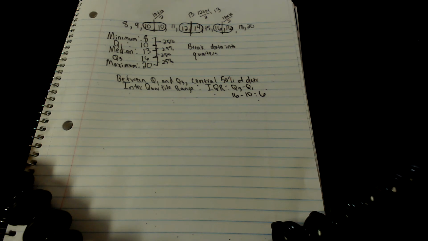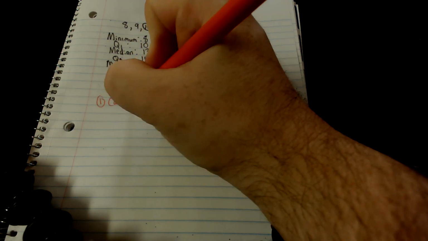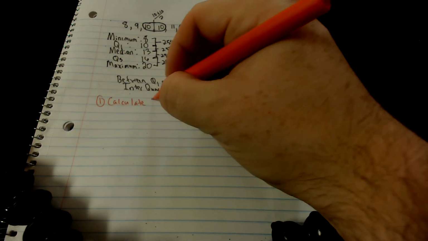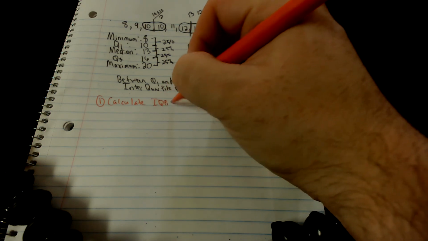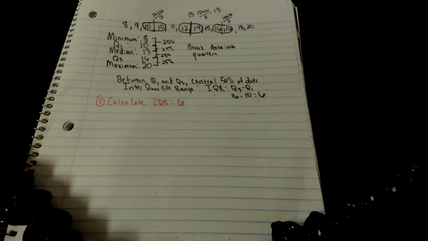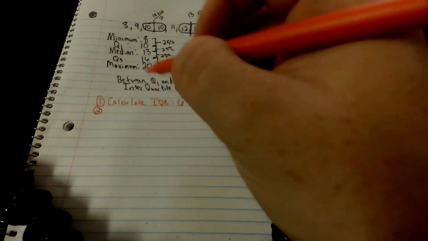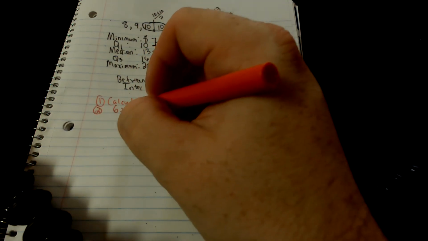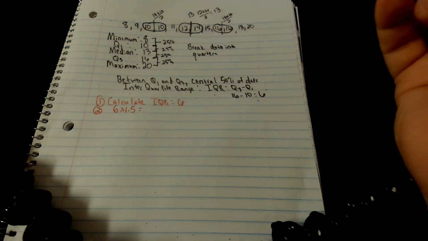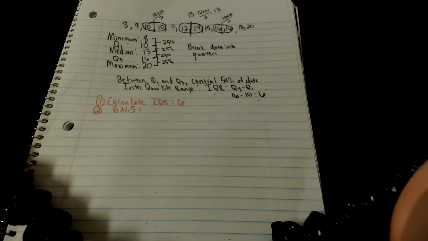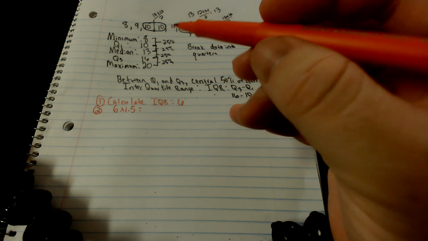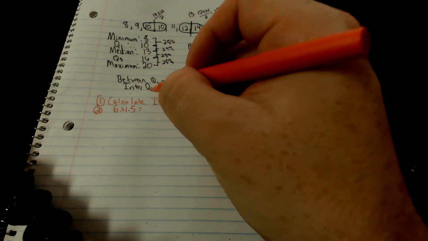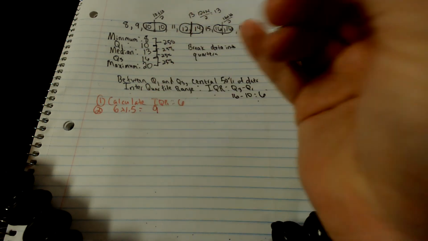So the very first step here was to calculate the IQR. And we've already done that. It's right here, it's 6. There it is. Okay? The next step is to take that 6 and multiply it by 1.5. And it's always 1.5, so don't stress that one too much. So 6 times 1.5 is 9.